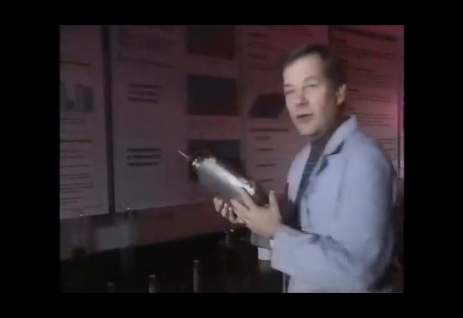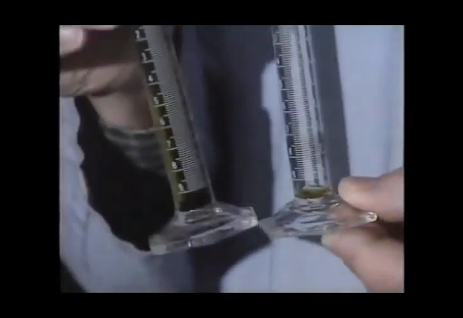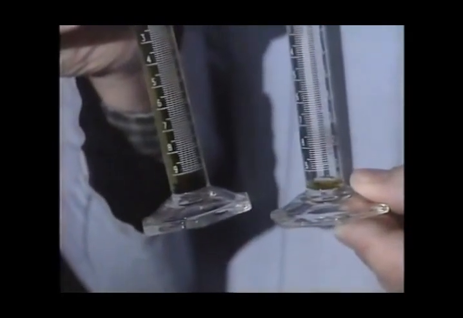But a big change has been the advent of the automotive catalytic converters. Gases come in. The catalytic converter converts them to harmless emissions out the other side. In the case of hydrocarbons, we've gone now from 2.5 to 3 grams per mile to about 0.4 of a gram per mile. Basically 96% reduction from where we were pre-emission regulations.